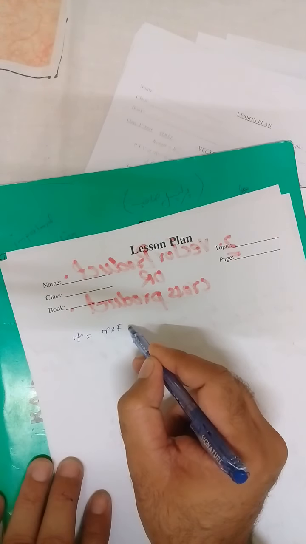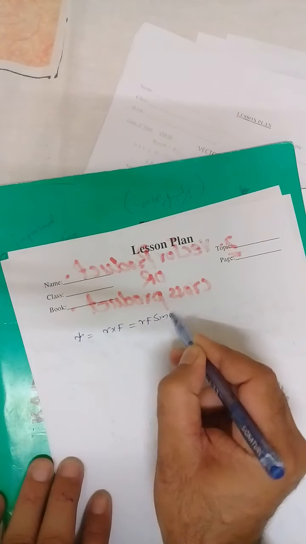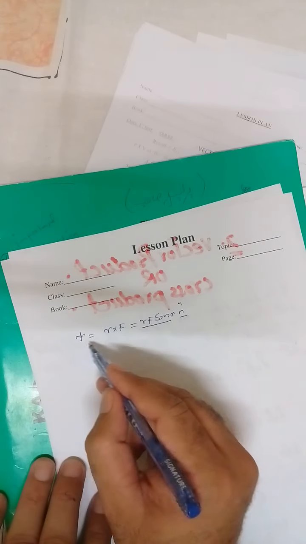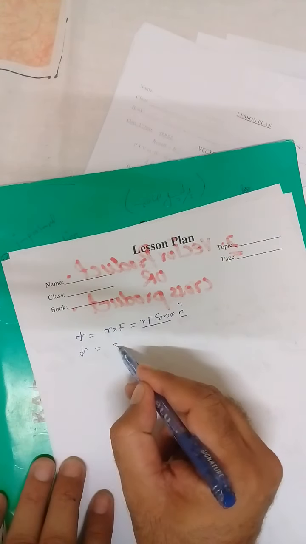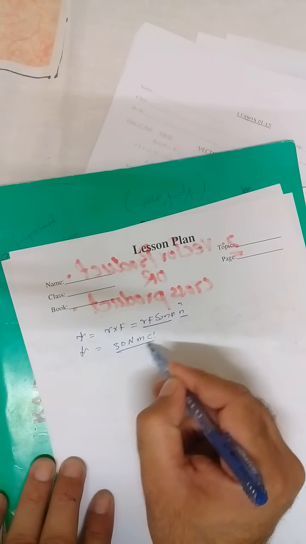So you have torque equal to r F sine of theta into n, where n is the normal unit vector. When you say torque, the answer is 30 newton meter, clockwise or anti-clockwise.